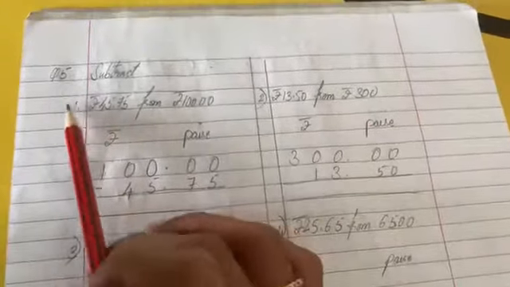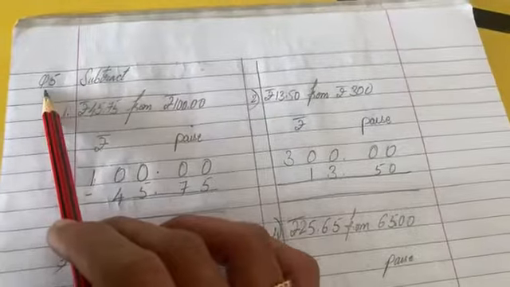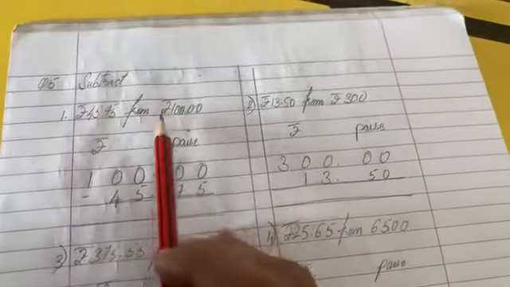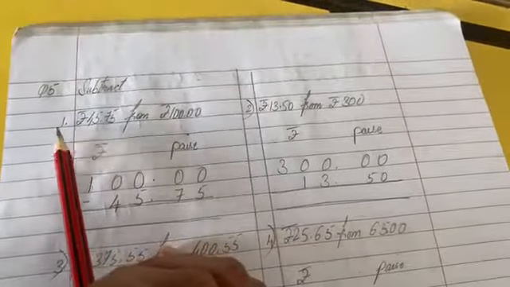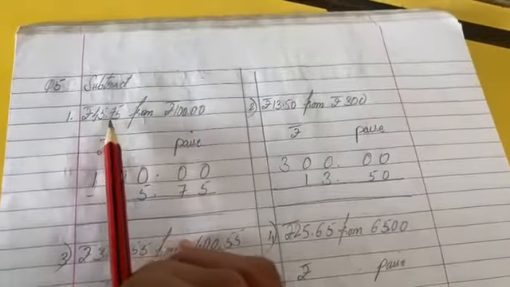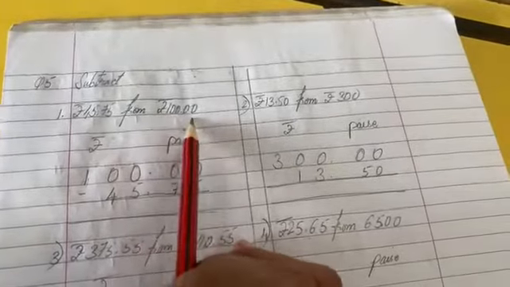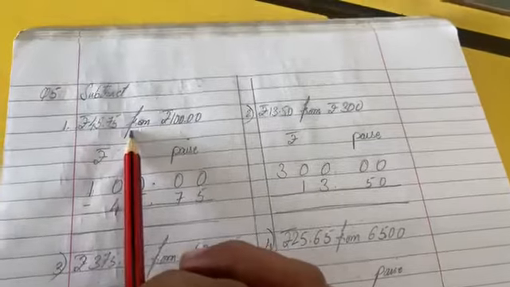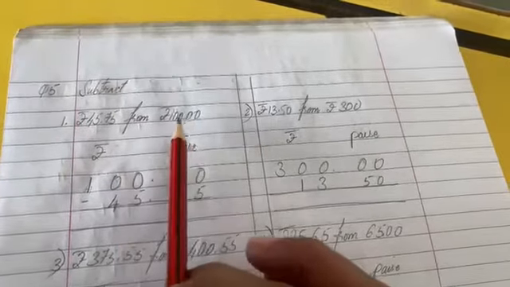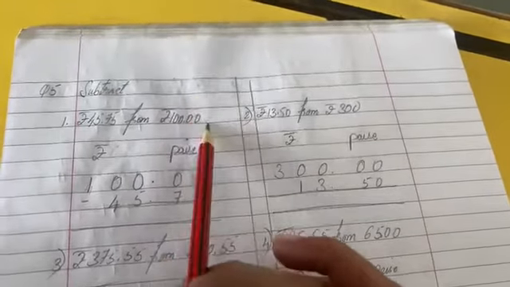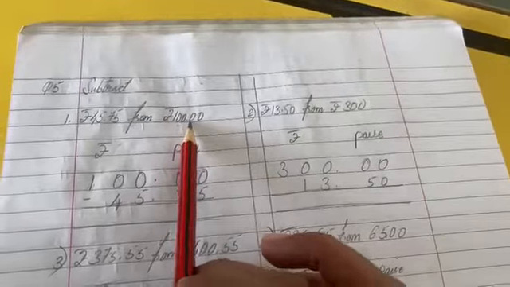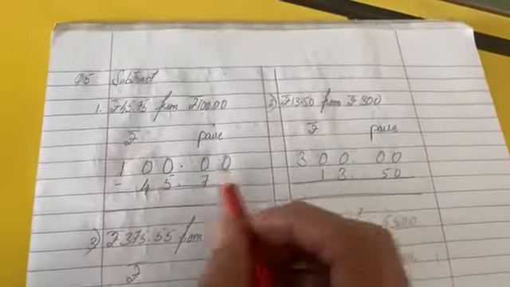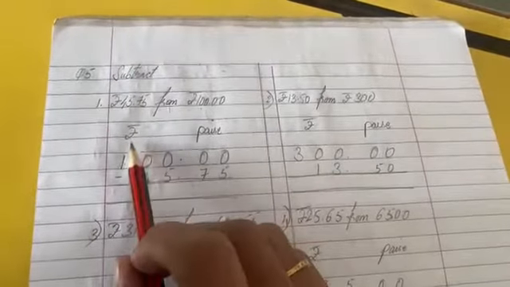So now let's start with question 5, subtraction in the chapter money. The first question is rupees 45.75 from rupees 100. As we have done earlier in the subtraction chapter also, whenever we see the word from, we have to first write the number that is after that, which means that is 100, and then we'll be writing 45.75. So 100 minus 45.75. So now let's start.